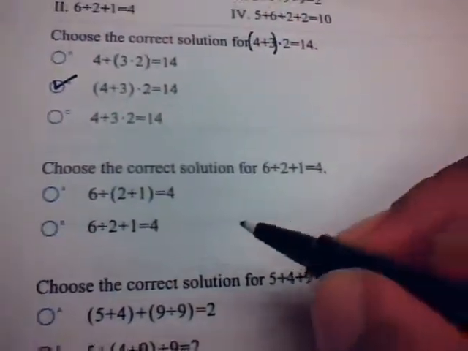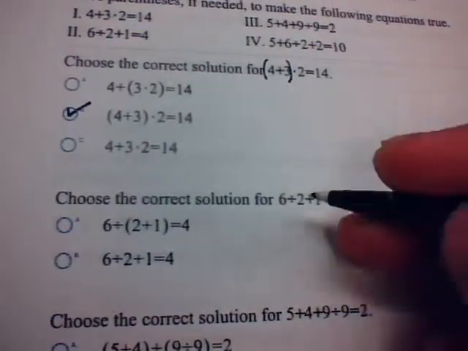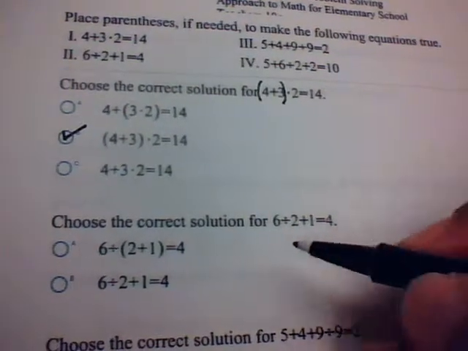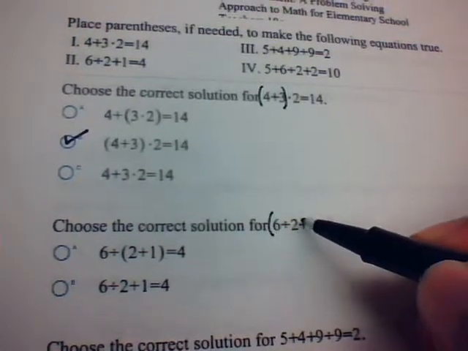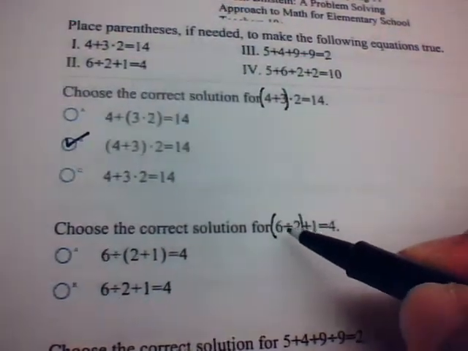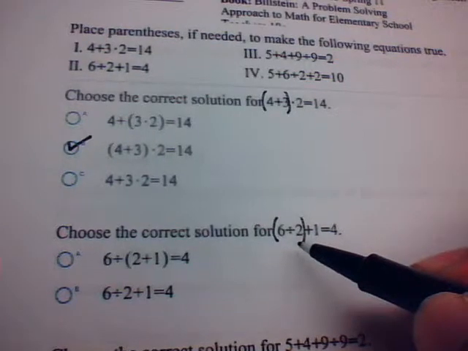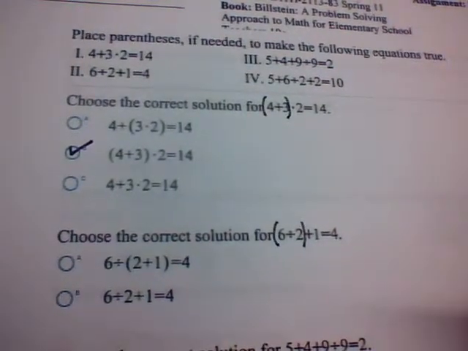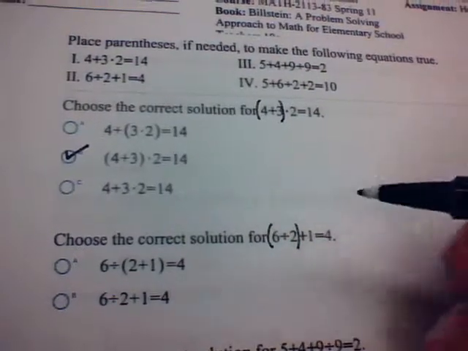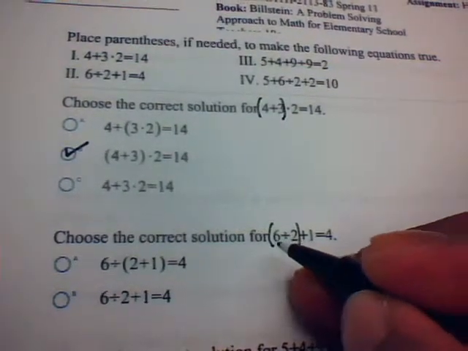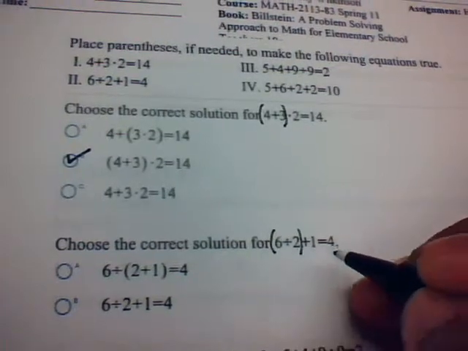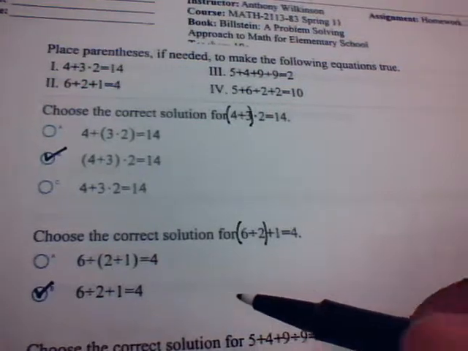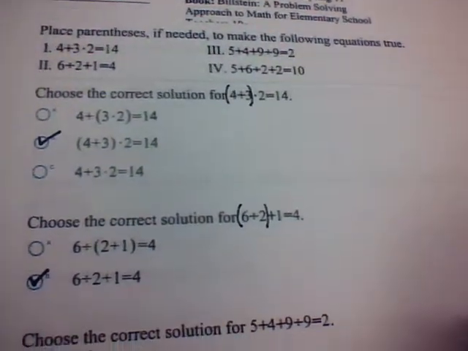All right, now what about for this one? 6 divided by 2 plus 1 is equal to 4. Well, if I place the parentheses around the 6 and the 2, I'll have 6 divided by 2, which is 3, plus 1 is equal to 4. But really, I don't need the parentheses here. The reason for that is, by order of operations, it will automatically do the division first, and then the addition. So this will be answer B, because this can be done without the use of parentheses.